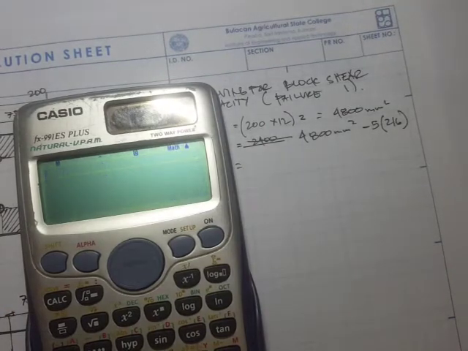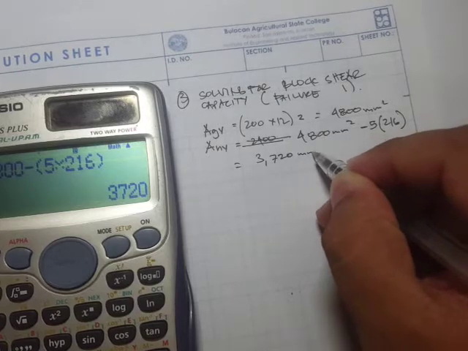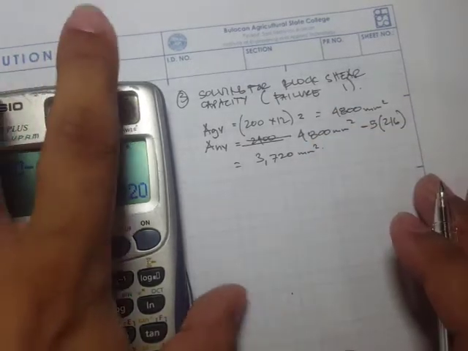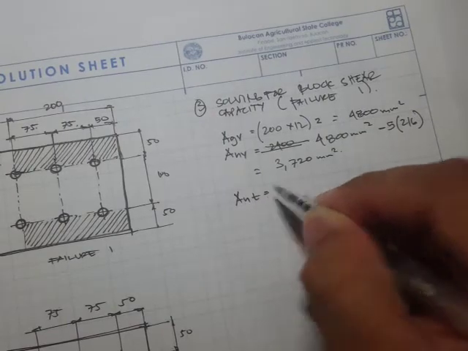So 4,800 minus 5 times 216 is going to be 3,720 mm squared.